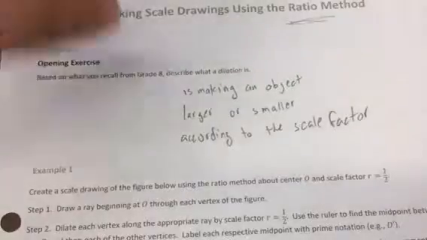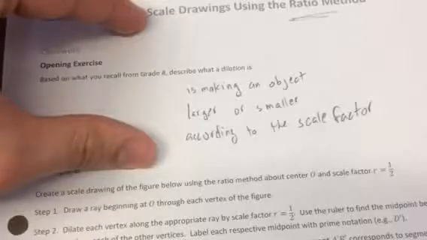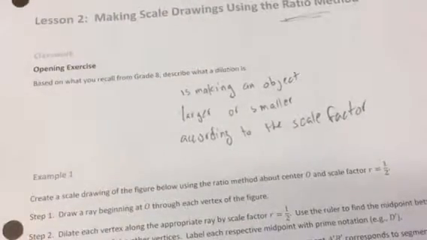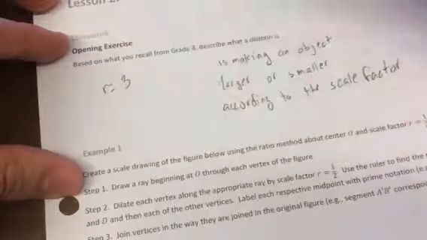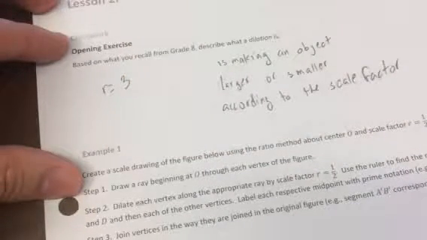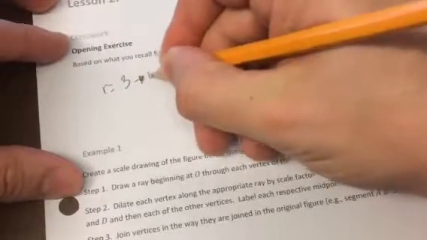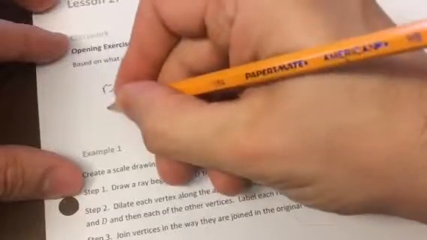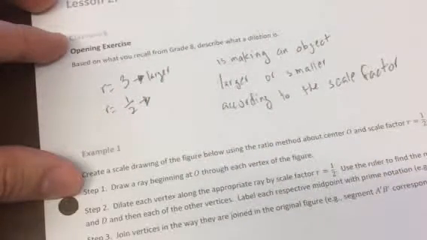All right, so let's give you a few examples if possible. So first things first, let's say I gave you a scale factor of 3. Am I going to make the object larger or smaller? Good job if you said larger. All right. What if we do a scale factor of 1/2? Is the object going to be smaller or larger? Good job if you said smaller.